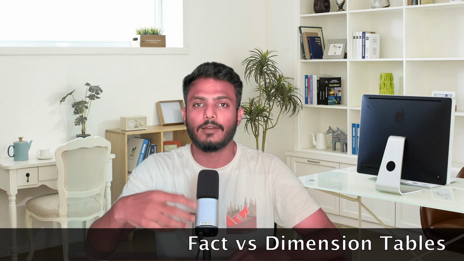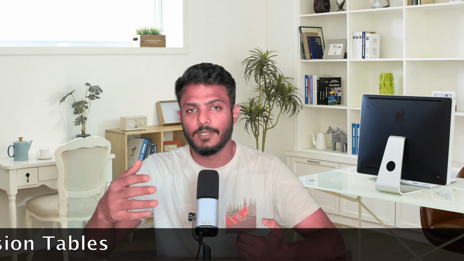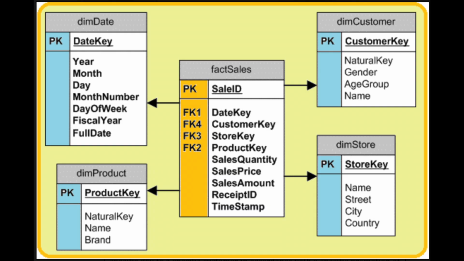The second point is fact and dimension tables. You must know that fact tables mostly hold measurable and quantitative fields. For example, if you are creating an e-commerce data pipeline and you have different tables, one table can be the sales fact table, which will give you the transaction ID, product ID, and then the measurable quantities, like how many units were sold, the amount, and the price. So this is a fact table example.